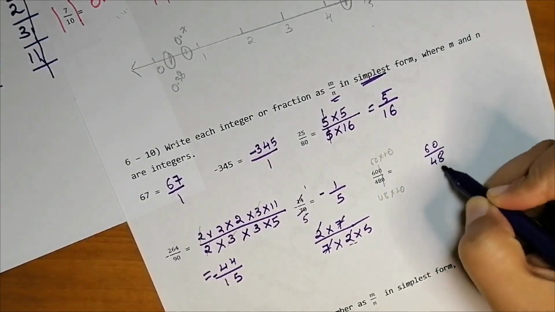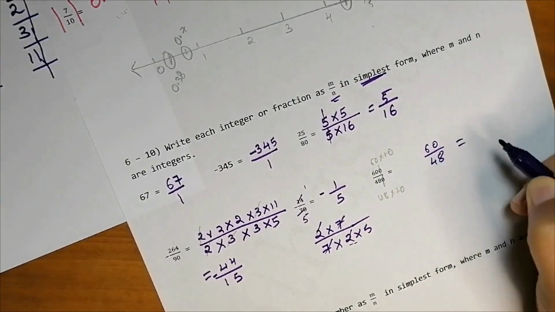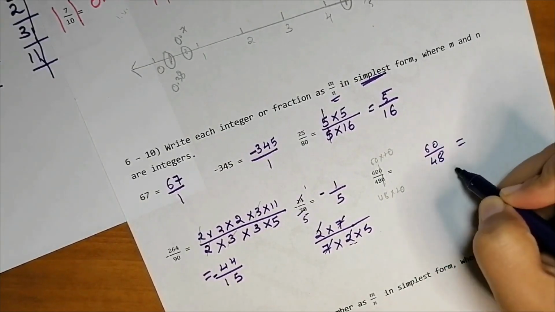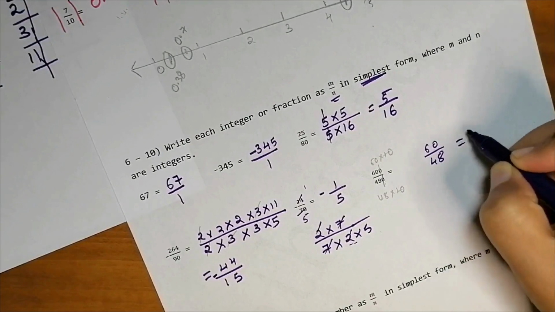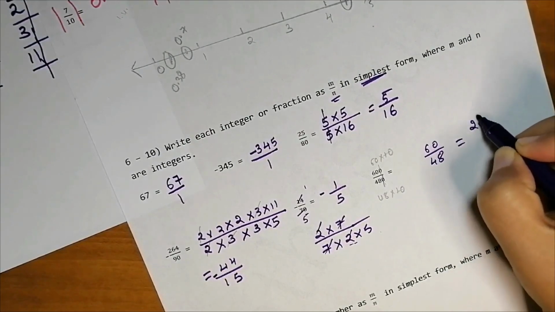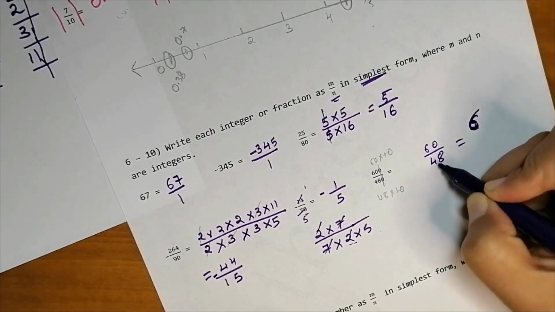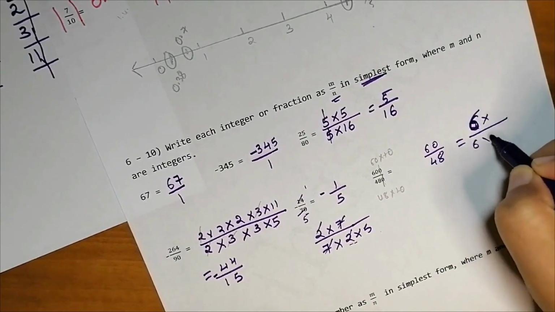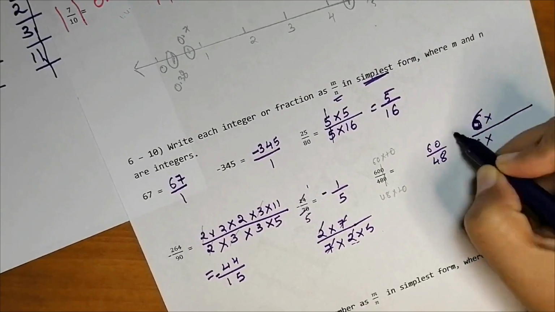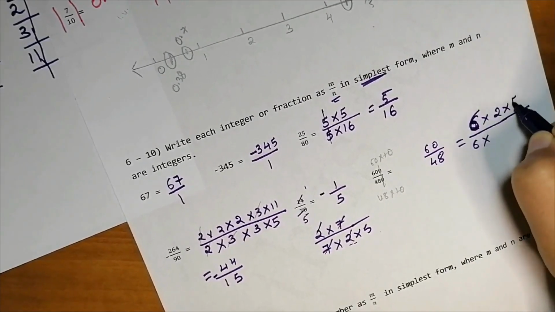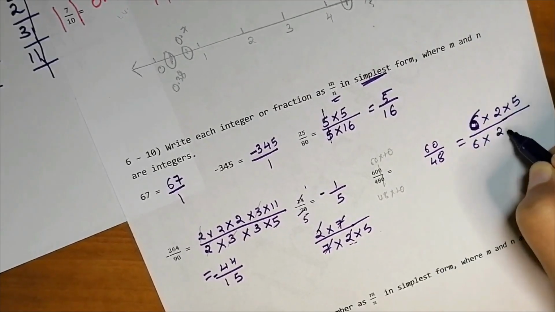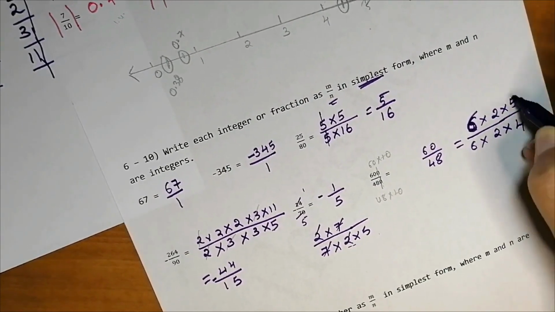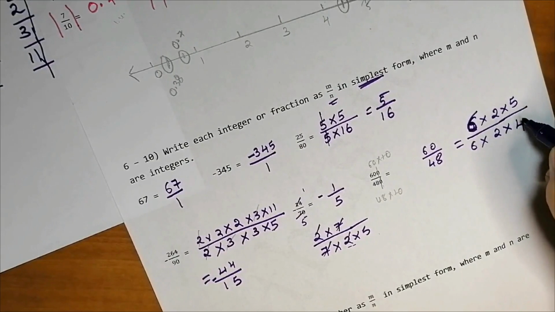And this number should click immediately. What is it? Both have 6 in common, 6 times 10 and 6 times 8. I will not further divide 6 because I know 6 will get easily cancelled here, okay? 6 times something and this is 6 times something, right? Now 10 is 2 times 5 and 8 is 2 times 4. I could go 2 times 2, but I'm not doing that because I don't have any possibility to cancel.